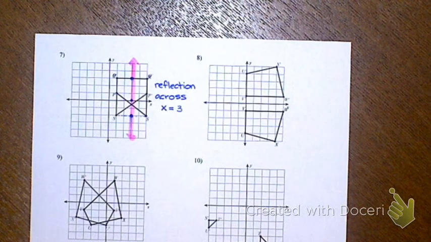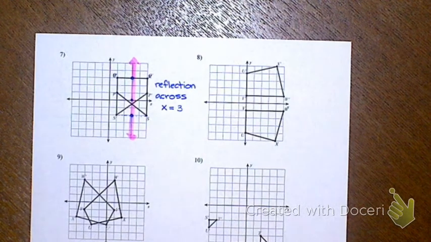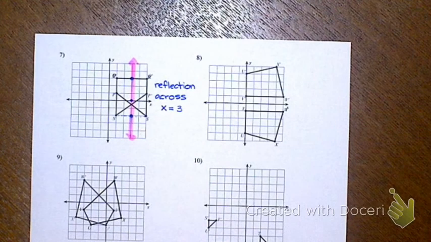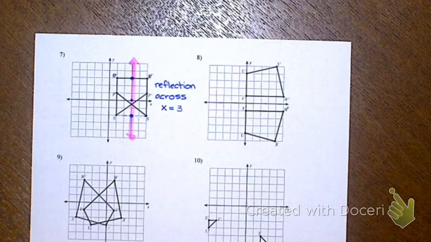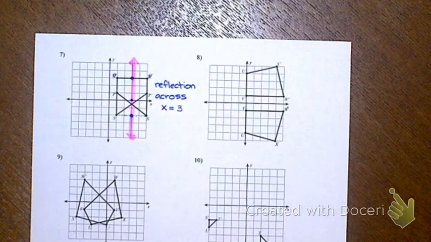So if you get a reflection, you're not just writing reflection, you're telling me where it's reflecting across, so whether it's an axis or a special line. Okay, does that make sense?